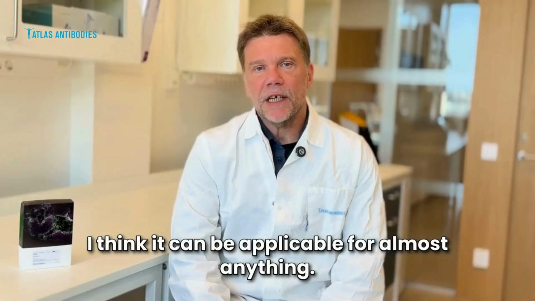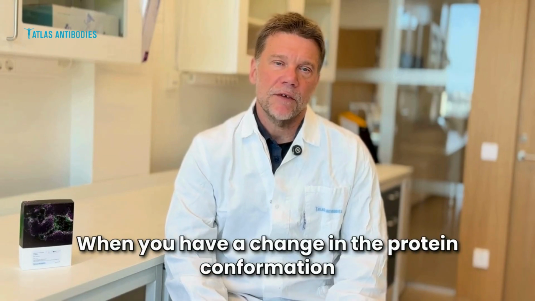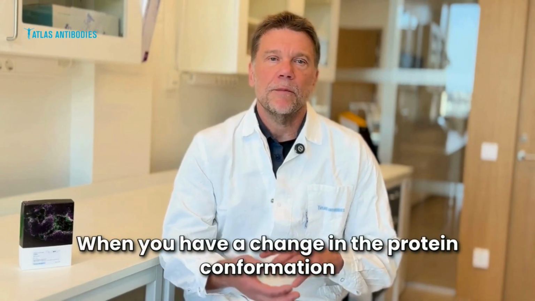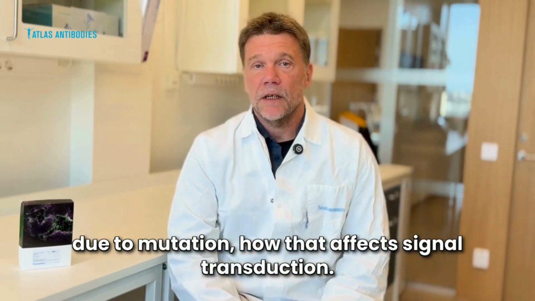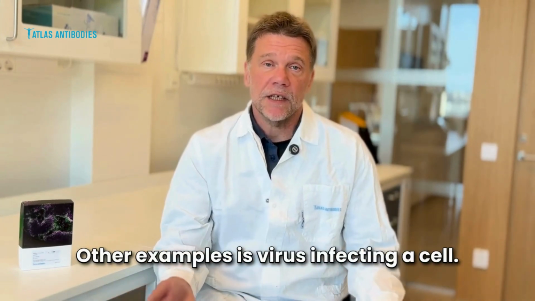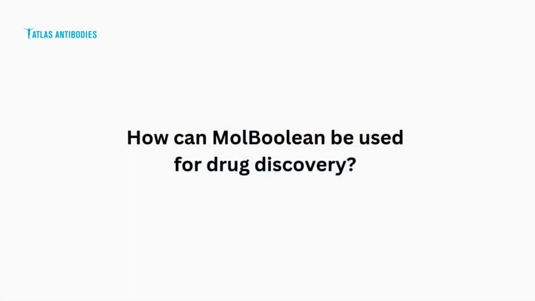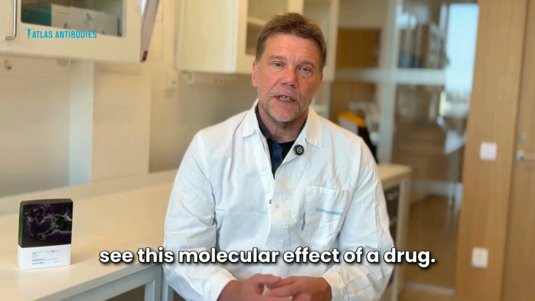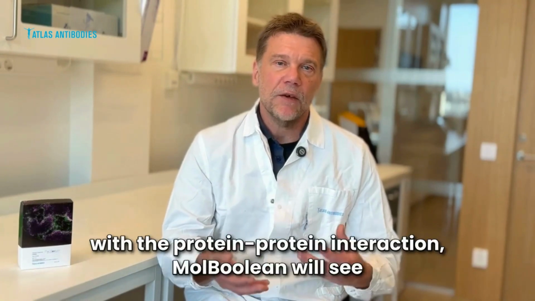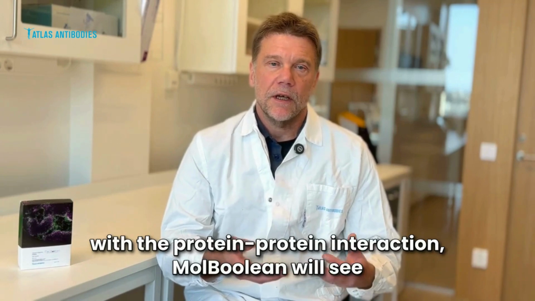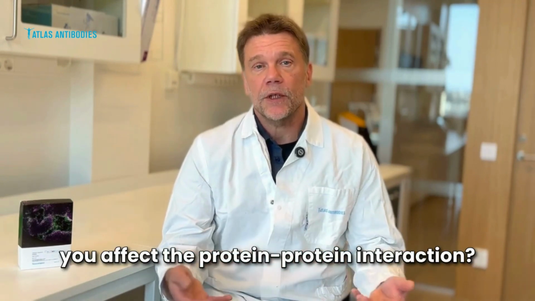I think it can be applicable for almost anything, but of course cancer will be one example, when you have a change in the protein conformation due to a mutation, and how that affects signal transduction. Other examples are a virus infecting a cell: how does it affect the protein machinery in the cell? So I think it can be used to see this molecular effect of a drug. If you have a drug that can interfere with the protein-protein interaction, MolBoolean will show whether you affect the amount of protein or the protein-protein interaction.